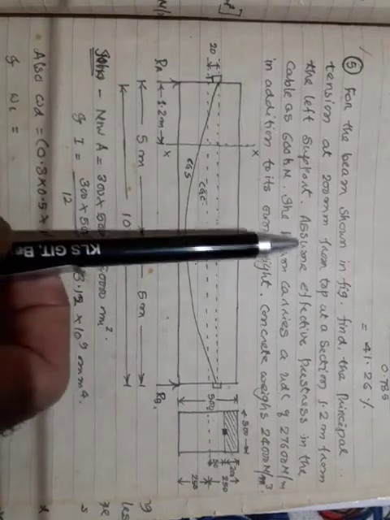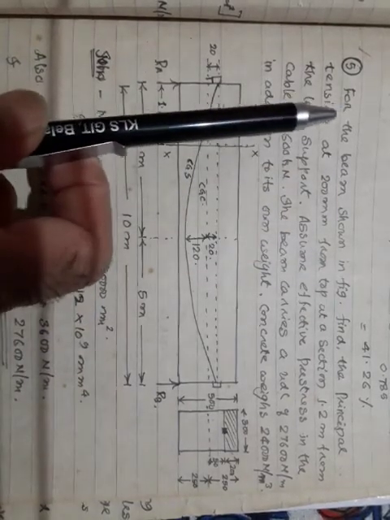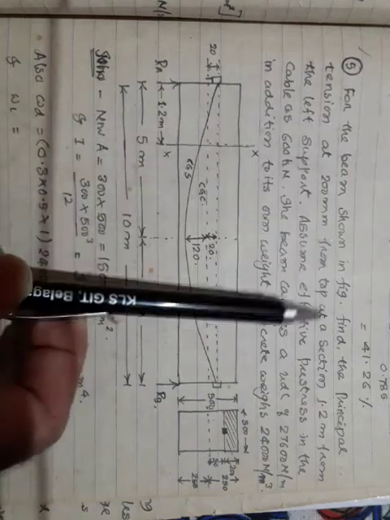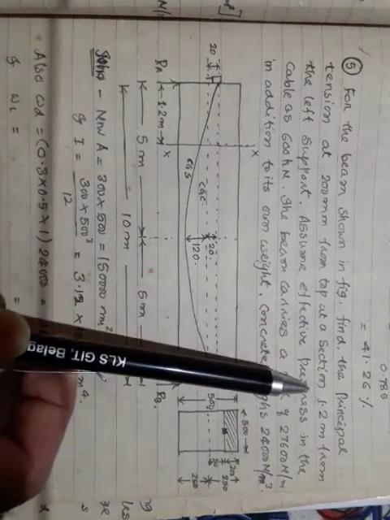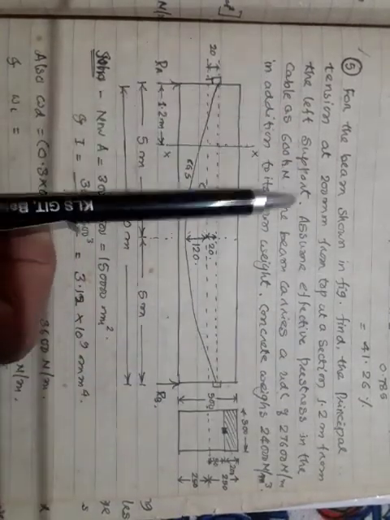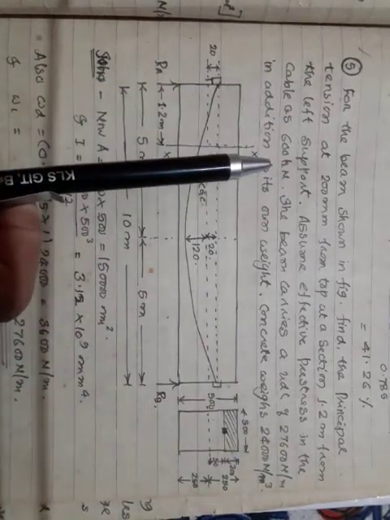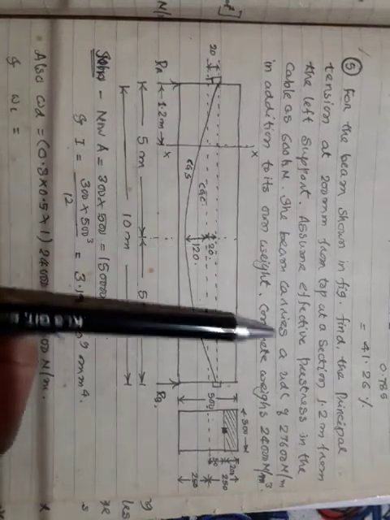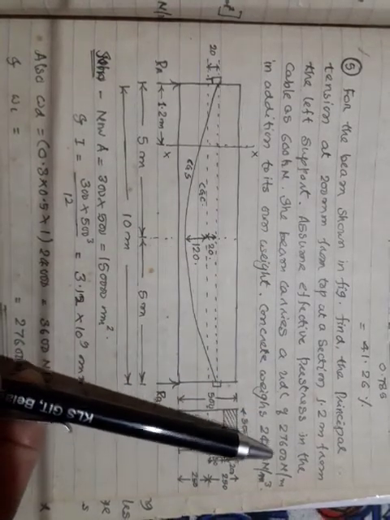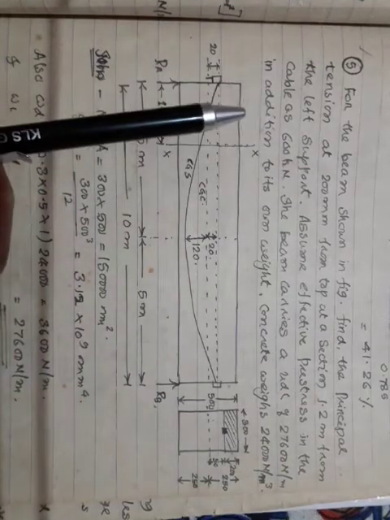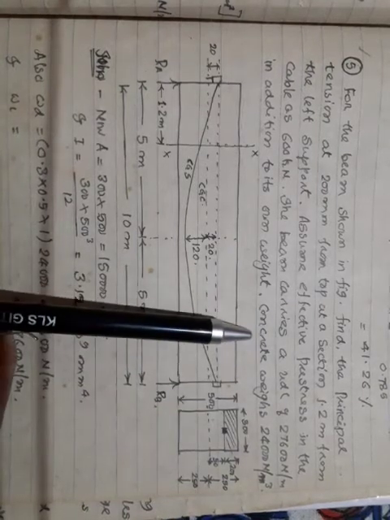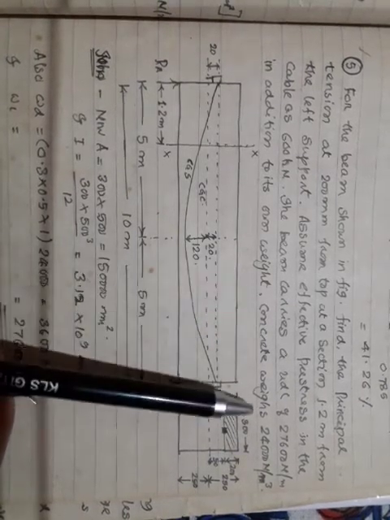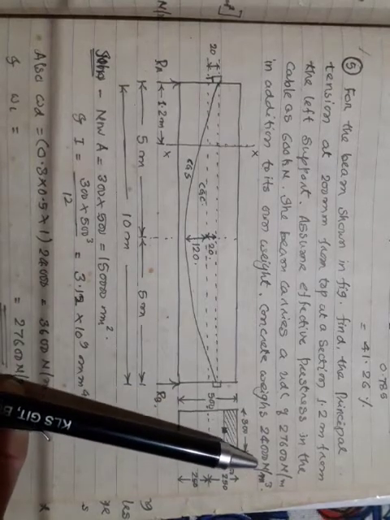Now I will read the problem again so that you can easily understand it. For the beam shown in figure, find the principal tension at 200 mm from the top at a section 1.2 meter from the left support. Assume effective pre-stress in the cable as 600 kilonewton. He has given the effective pre-stress. The beam carries a UDL of 27600 Newton per meter in addition to its own weight. In a sense, this is the live load he has given.